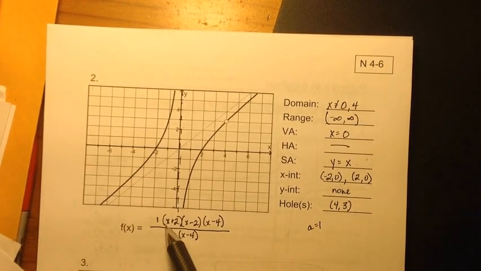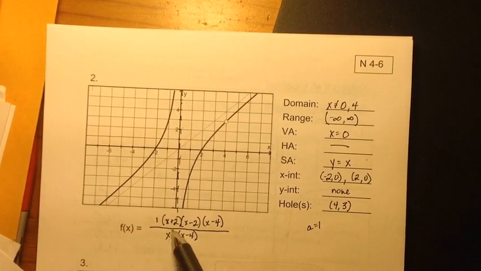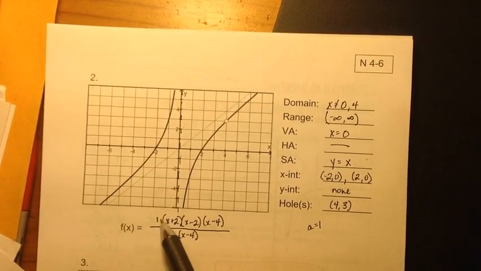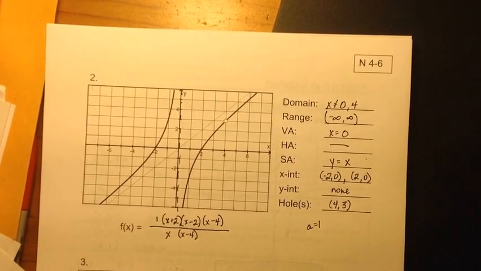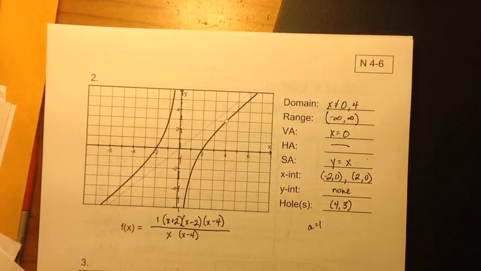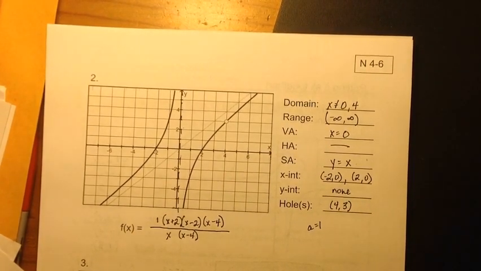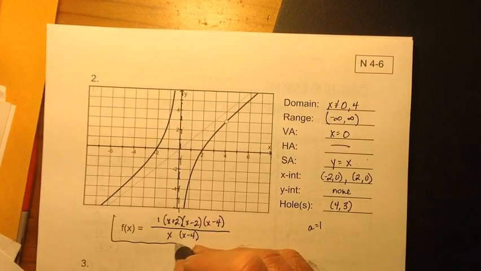So my x minus 4s will cancel out here. I'll end up with x plus 2 times x minus 2 over x. And then when I get that x squared divided by x, I'm going to get 1x, and so that's going to be my slant asymptote, y equals x. And that is it for number 2.